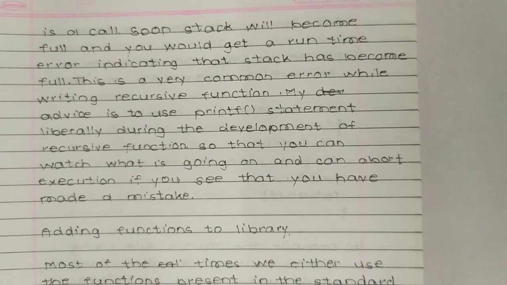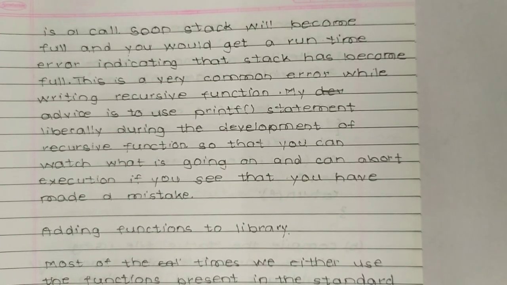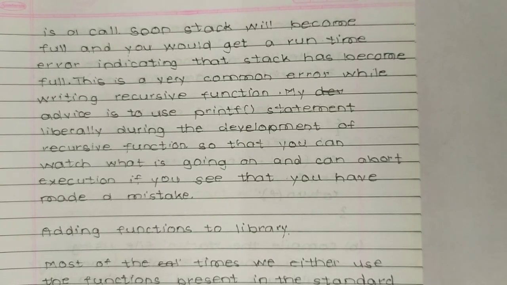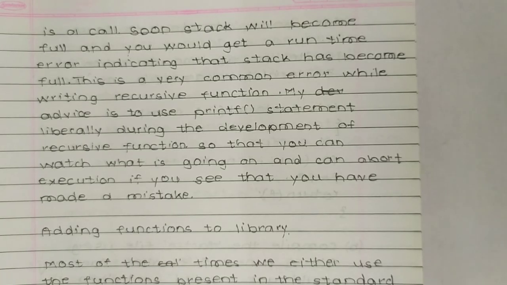If you are not using the if statement in the call, soon the stack will become full and you would get a runtime error indicating that the stack has become full. This is a very common error while writing recursive functions. My advice is to use printf statements liberally during development of a recursive function, so that you can watch what is going on and can abort execution if you see that you have made a mistake.